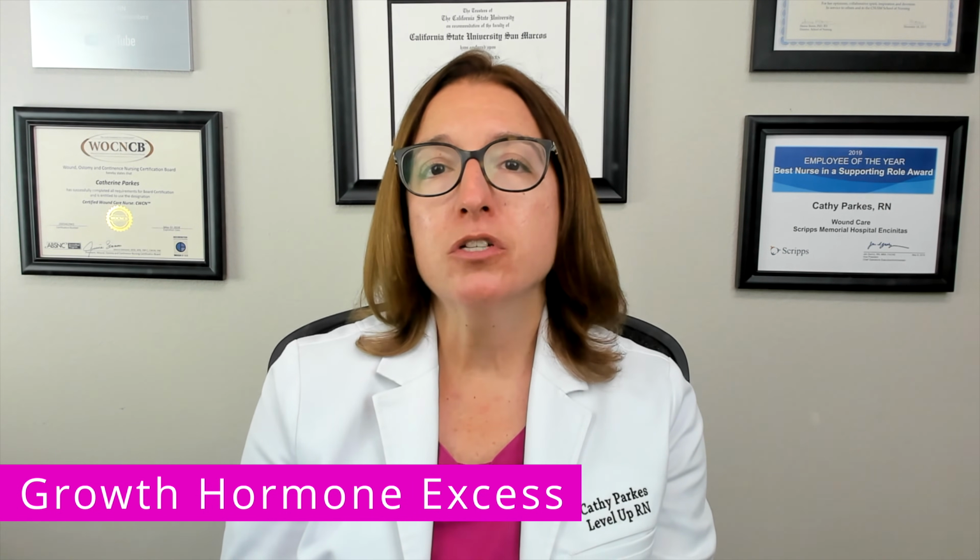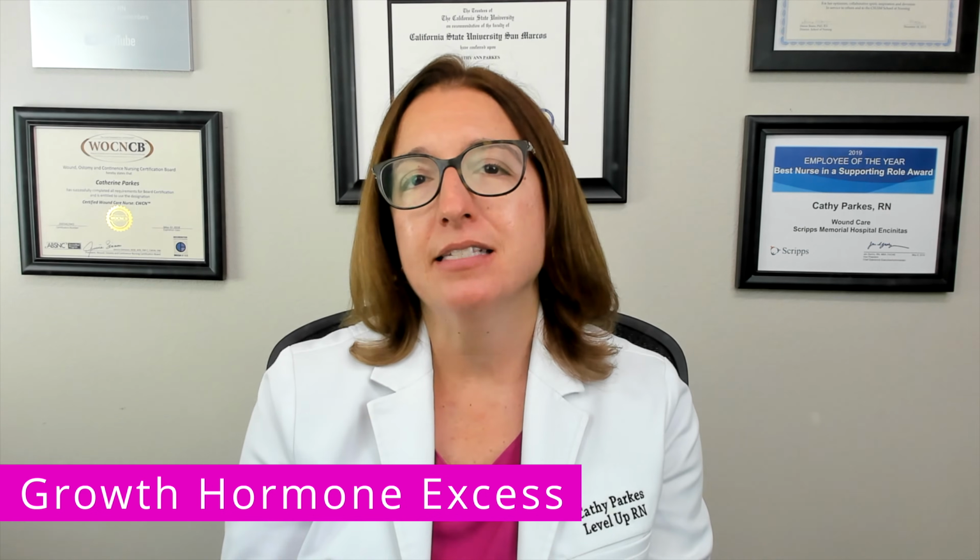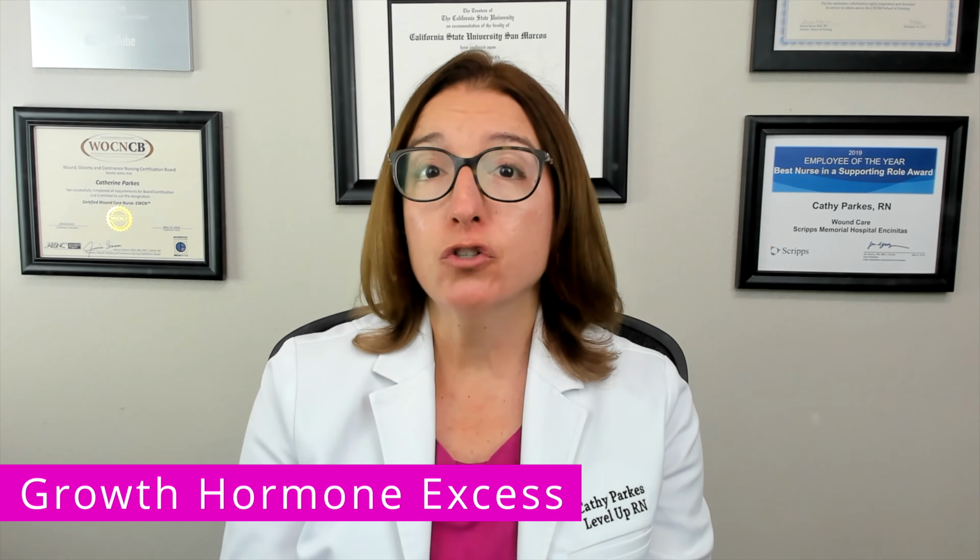Treatment of growth hormone excess typically includes surgical removal of the pituitary tumor and/or radiation to decrease the size of the tumor. If surgery is not an option or is not effective, then there are medications that can be used to help decrease levels of growth hormone in the body.